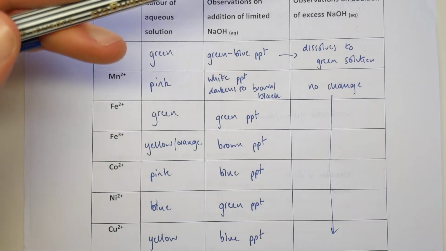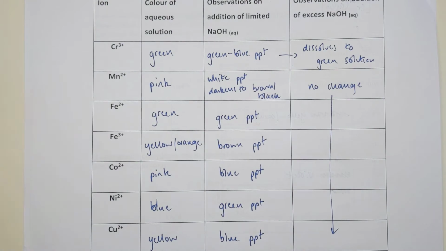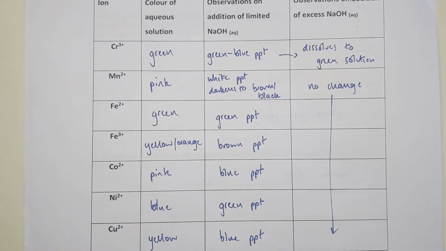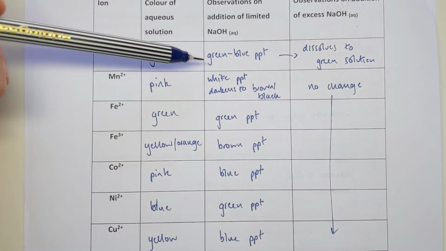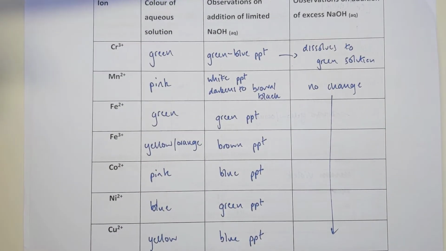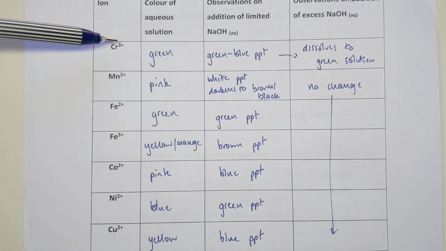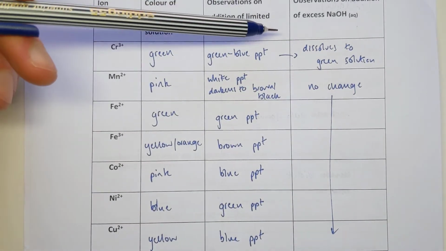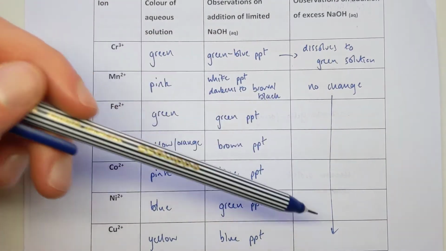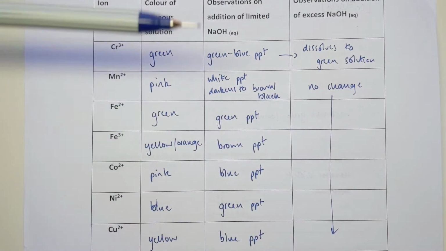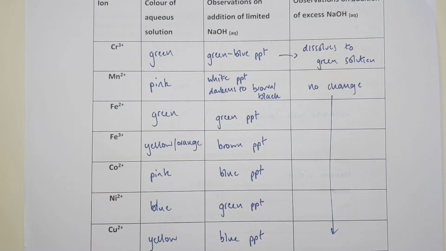Now on the right hand side we've got an observation. For some precipitates, if you add a wee bit more of the reagent, for example more sodium hydroxide, the precipitate might redissolve. For sodium hydroxide, it's not a huge phenomenon. It's only the chromium 3+ which dissolves again. So the green-blue precipitate from chromium 3+ will dissolve to form a green solution if you add extra sodium hydroxide. All the rest don't change. You'll just form more and more precipitate as you add more sodium hydroxide.